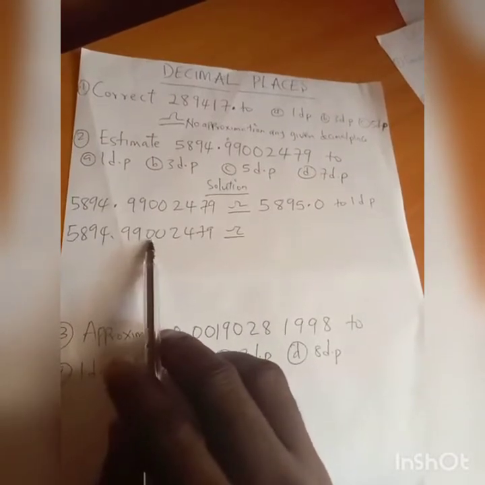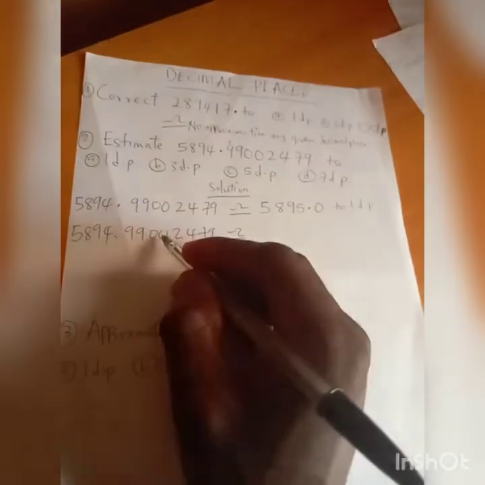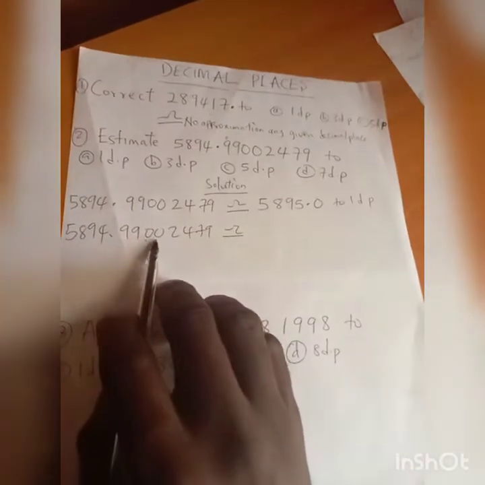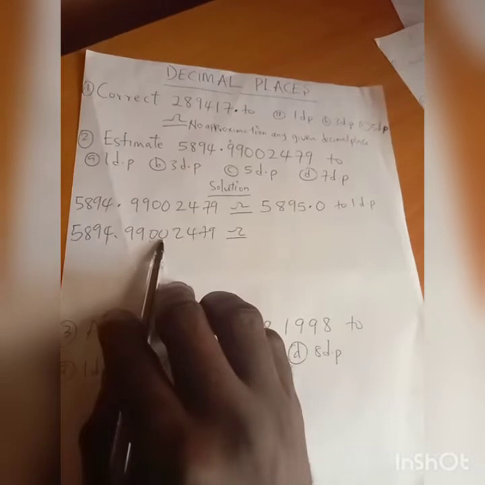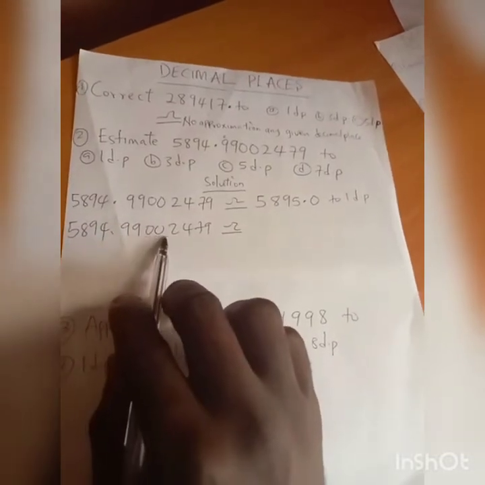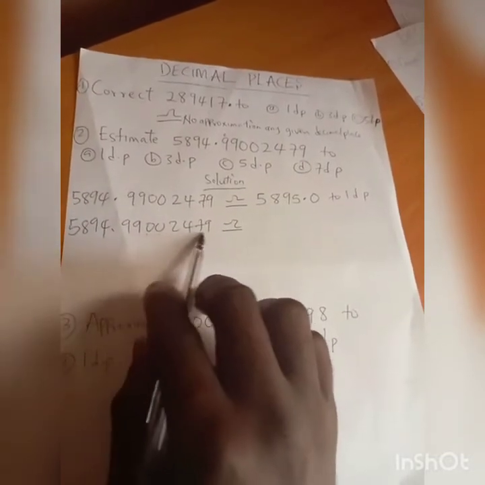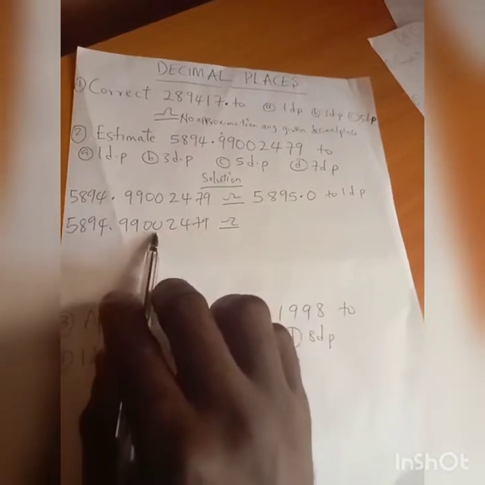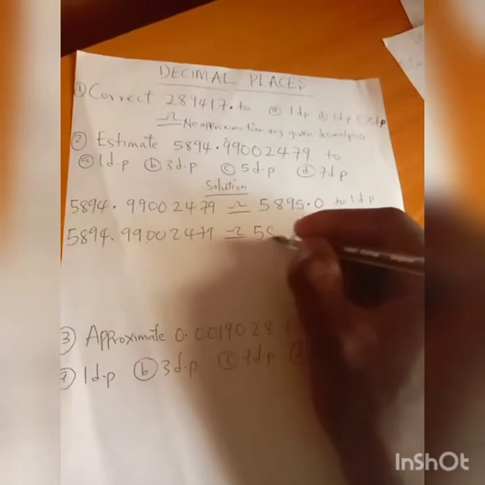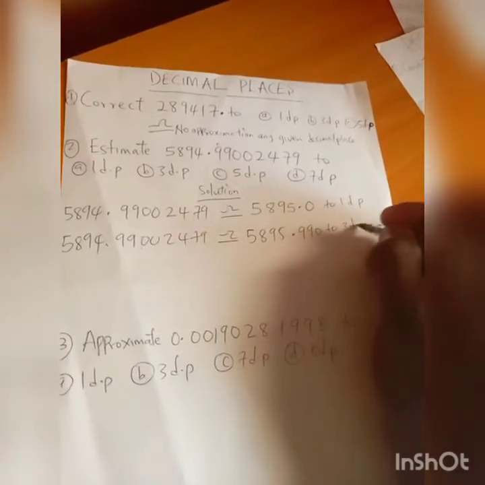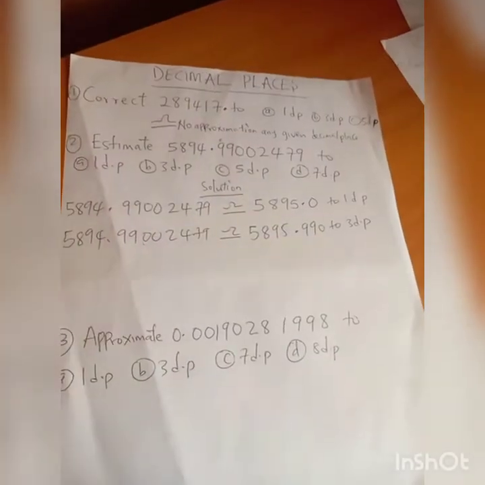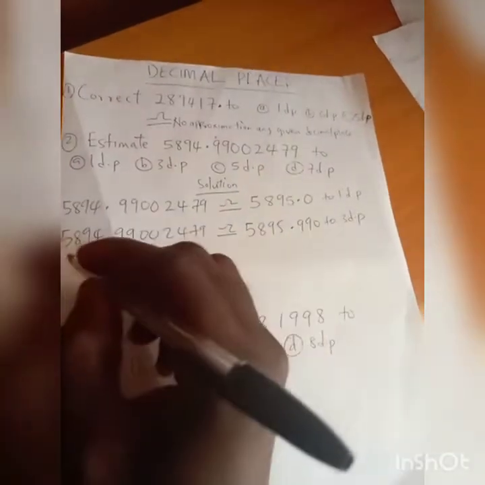It falls at this third zero. The next number, which is 0, are you up to 5? No. I will round down, that is, forget about everything from that 0 down. So I will have 5894.990 to 3 dp.